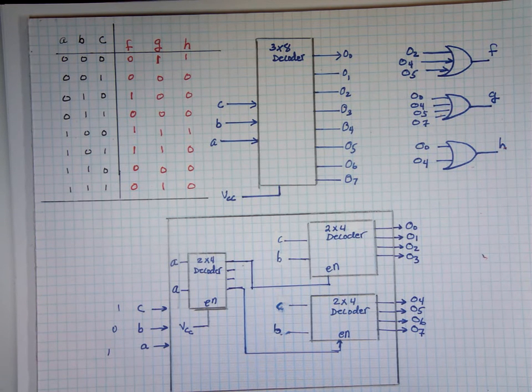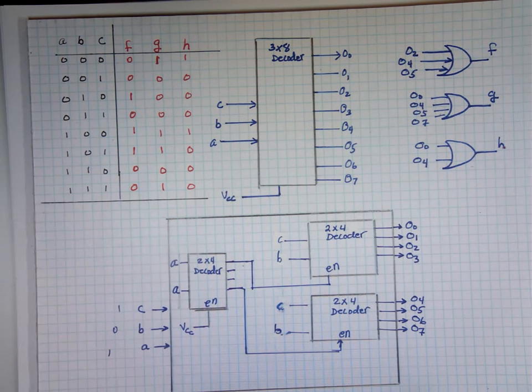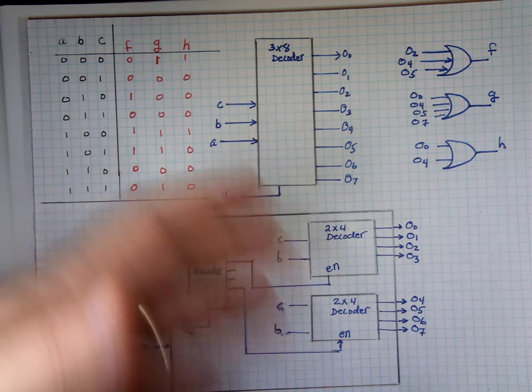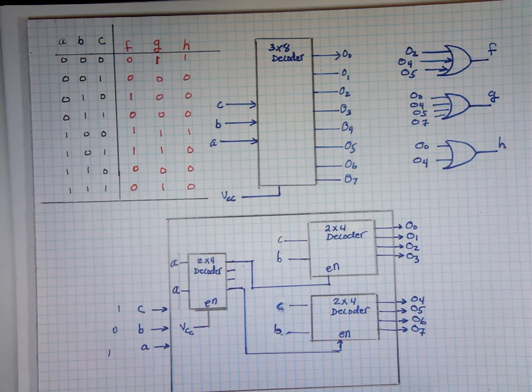So when you look at these, it's not just one solution. We're trying to look and say, okay, what do I have? Like 2x4 decoders, they come two on a chip. I might have an extra one floating there. If I do have an extra one floating on that chip that I didn't use, I might as well use it here.